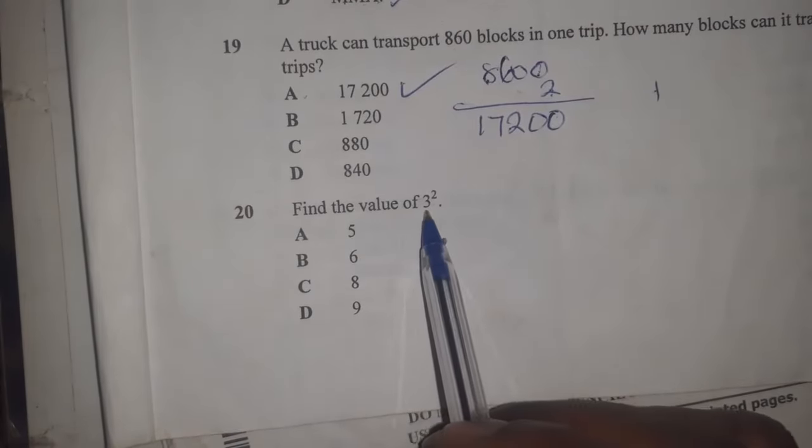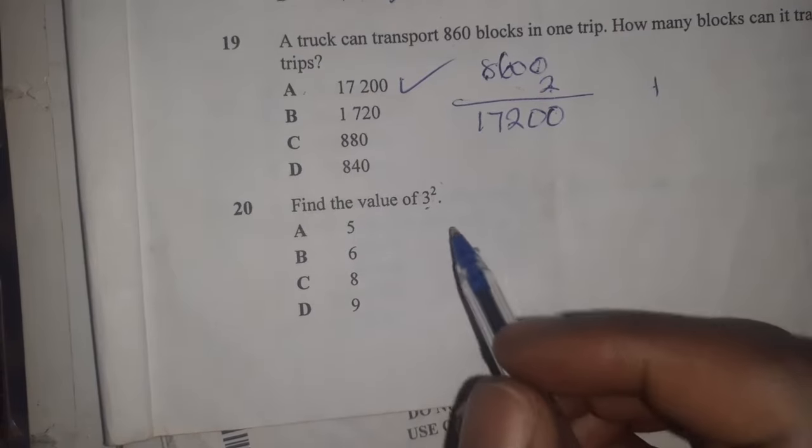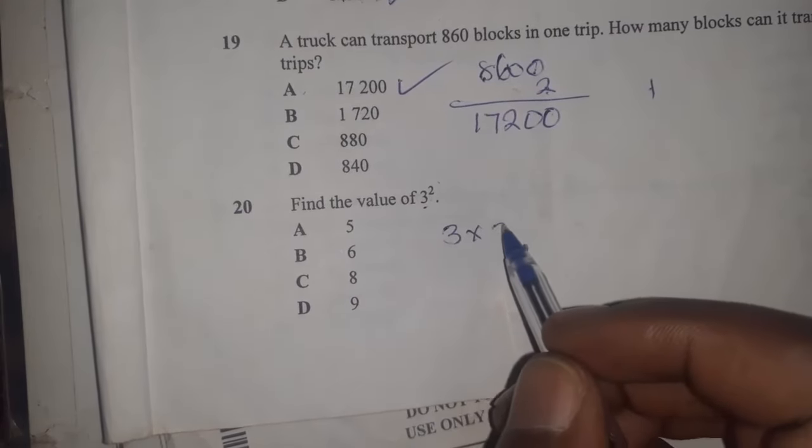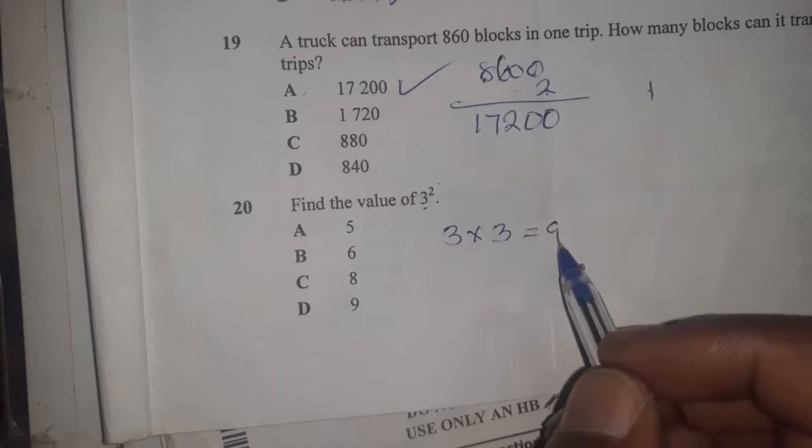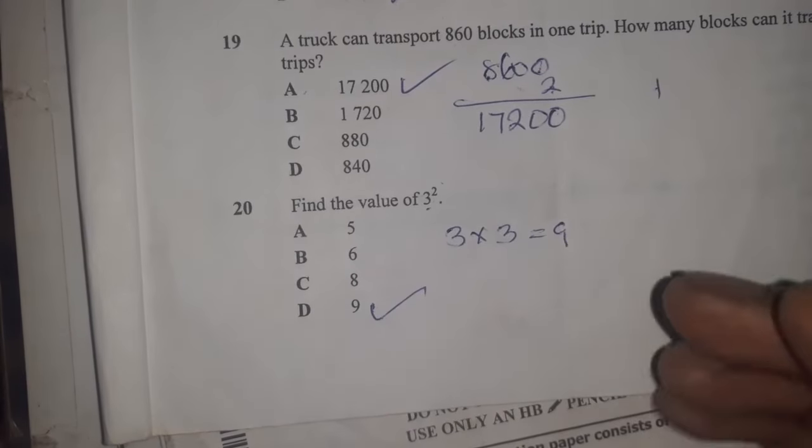Find the value of 3 squared. This is 3 multiplied by 3. What do we get? 9. D is our answer.